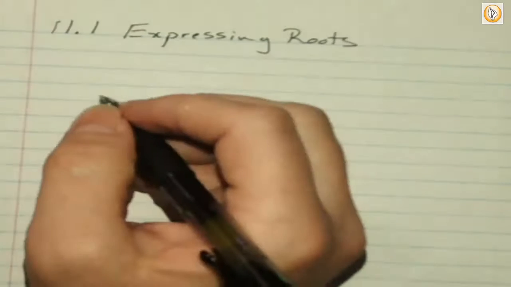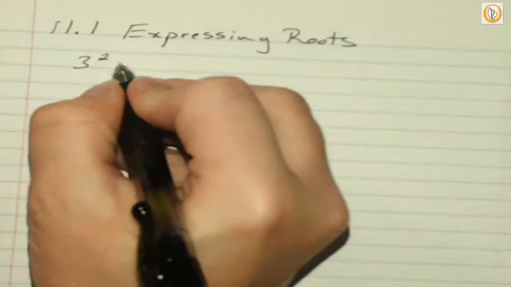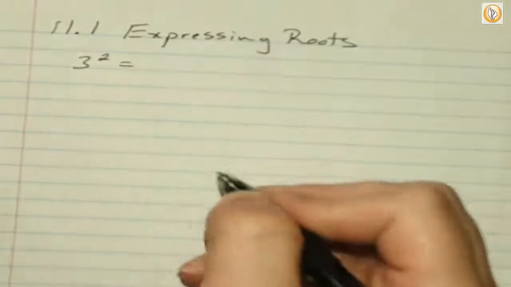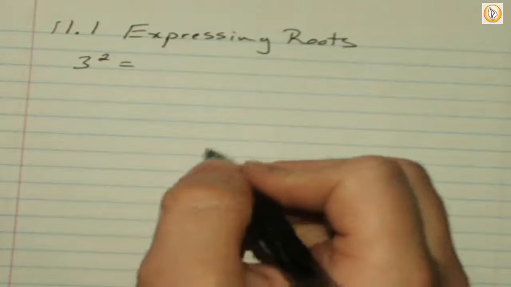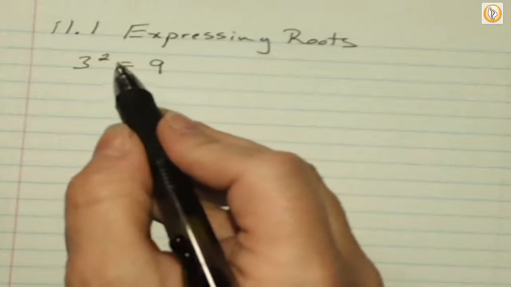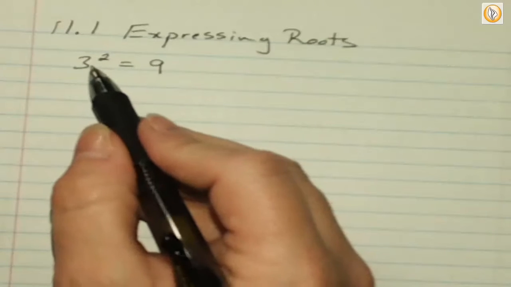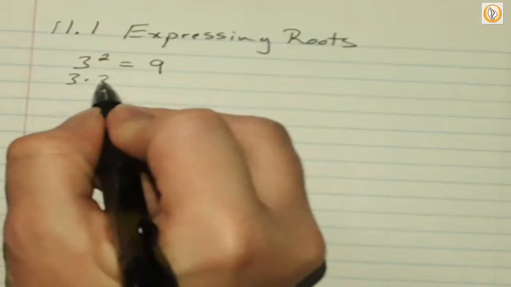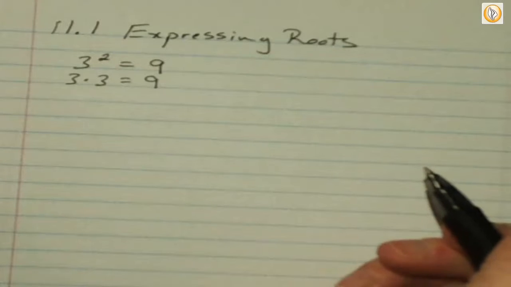All right, so just as a reminder, 3 squared is what? 9. It is not 3 times 2. It is 3 times itself. We do remember this, yes?